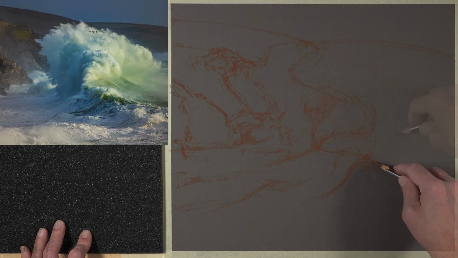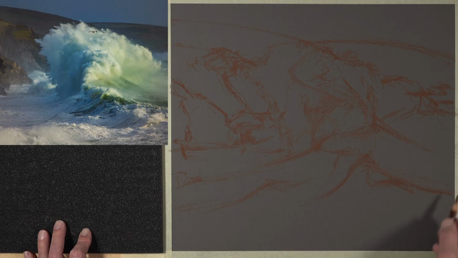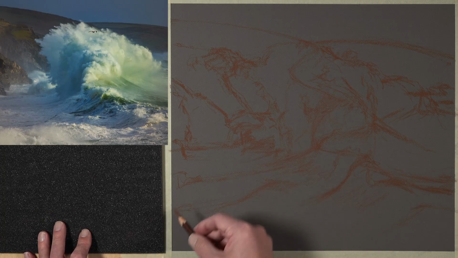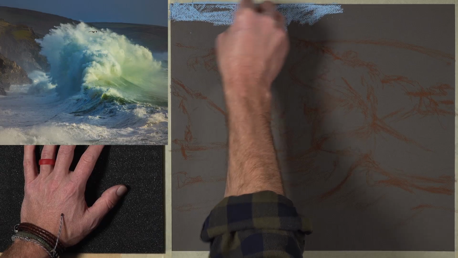You can see I'm using a reddish brown pencil, and I'm holding the pencil fairly low on the shaft and using it almost more like a paintbrush rather than a pencil. I'm making loose, sketchy marks here, just trying to find the composition. So I'm trying to find the flow of the wave and, of course, the distant hillside as well.